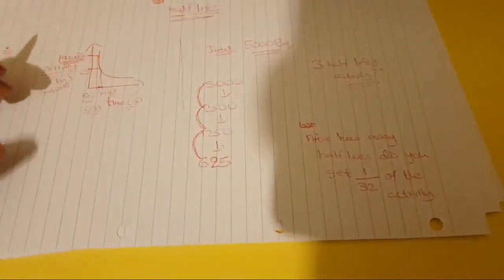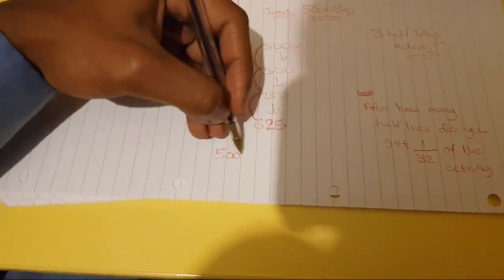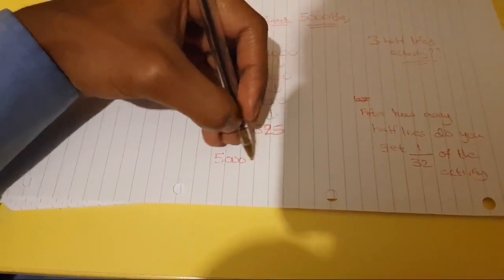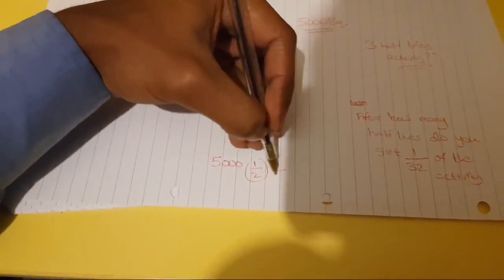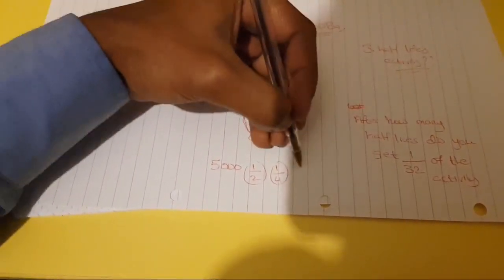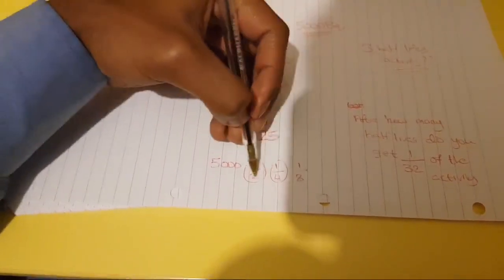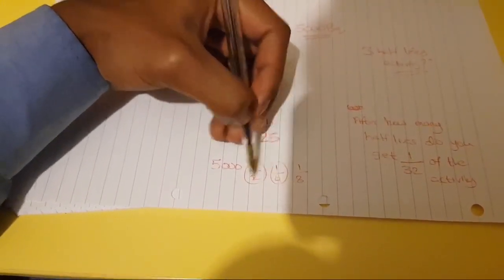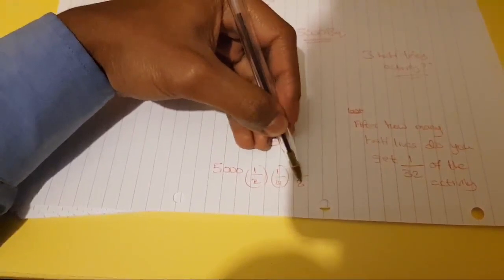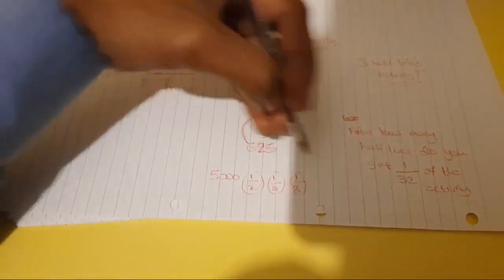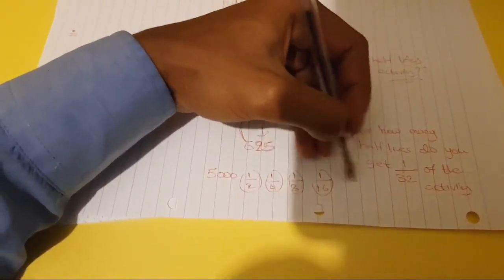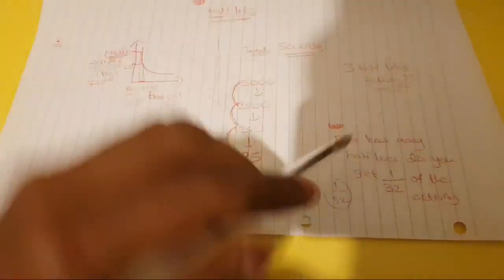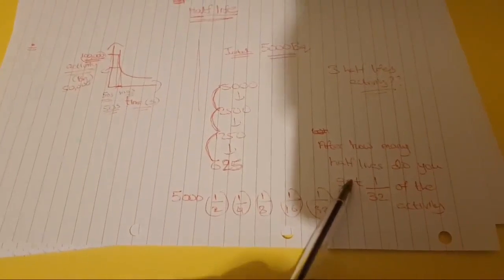What you guys are meant to do is, once again, you start with the initial activity, which is 5,000. And then think about it like this, guys. First, you divide it by half. So the first half-life, you half it. Then the second half-life, you quarter it. You keep dividing by two. Then it should be 1/8, because 2 times 2 is 4, 4 times 2 is 8. The fourth half-life should be 8 times 2, which is 16. And then the fifth half-life is 1 over 32. So this is the absolute worst question they can give you. You can't get any harder than this.